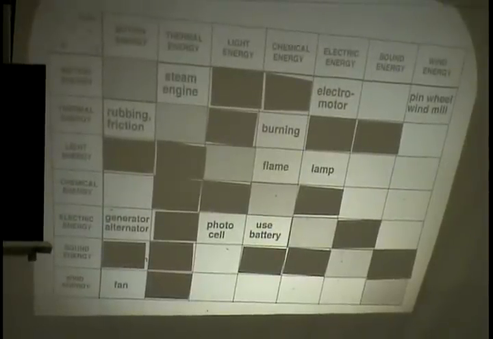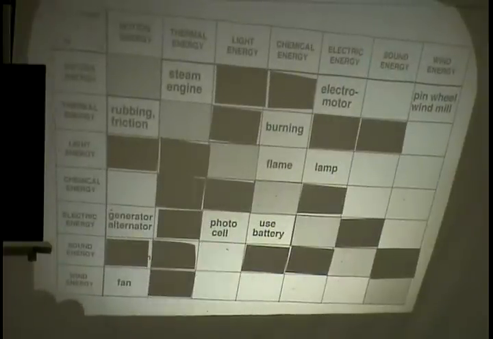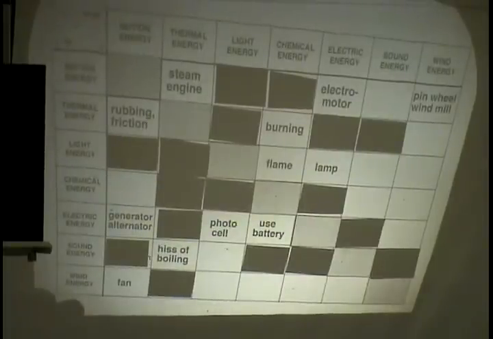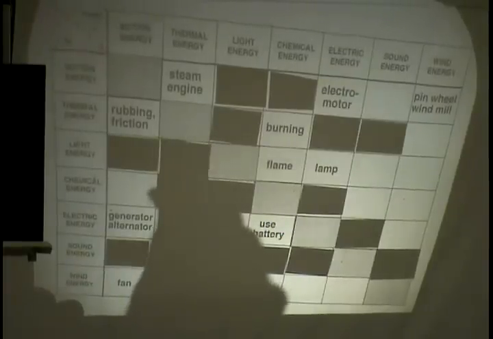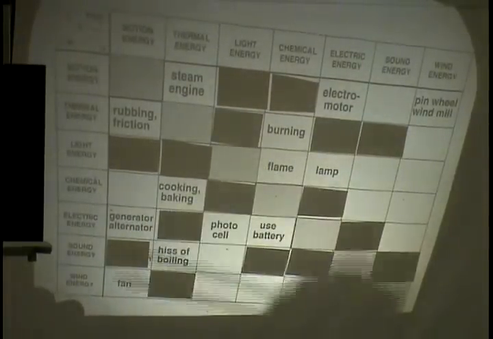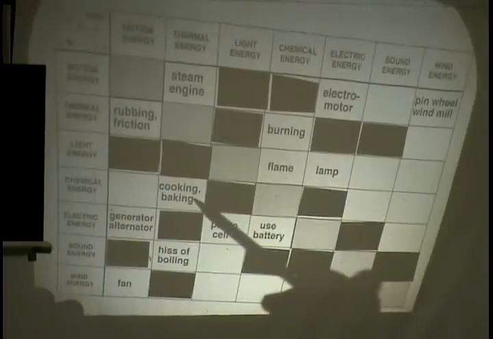So, okay, while we're at it, I want to show a few more. From thermal energy to sound energy, the hiss of boiling, when I boiled the water earlier. From thermal energy to chemical energy, that is cooking, so the chemicals are changed. Cooking and baking. Thermal energy is invested in chemical energy.